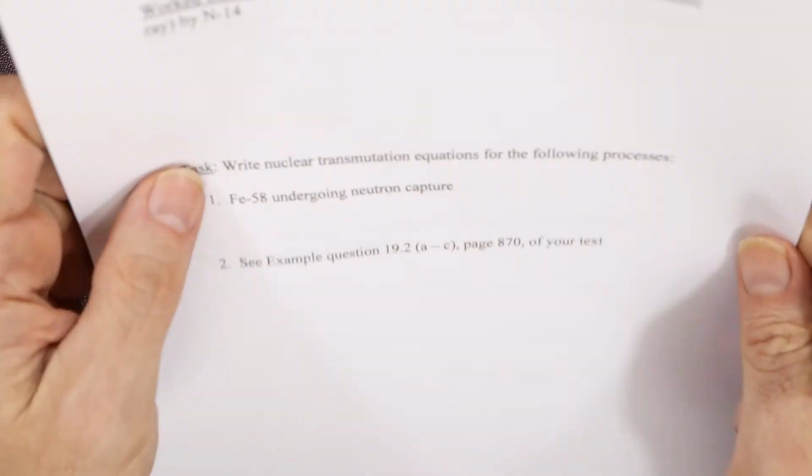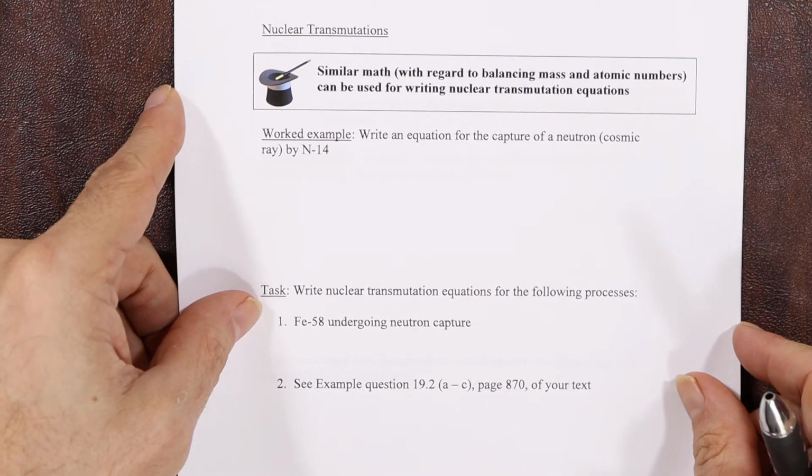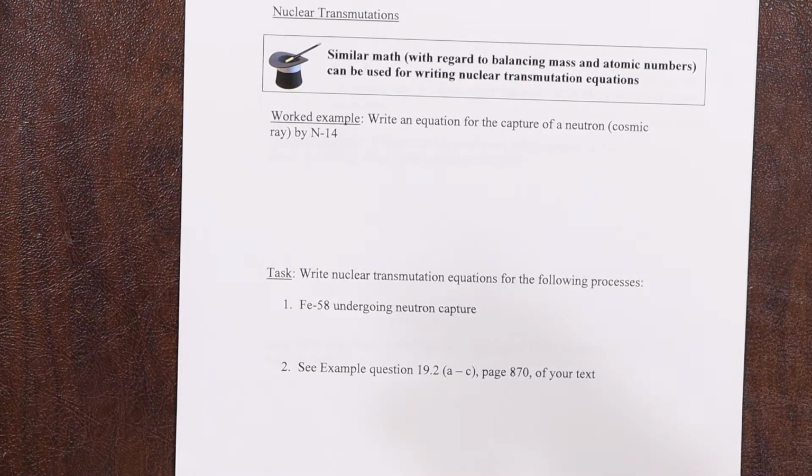Nuclear transmutations are kind of like a balanced chemical equation, same concept as before. Make sure the mass and the atomic numbers balance on both sides. So I'll do an easy one to start, and I'll give you a few to try.